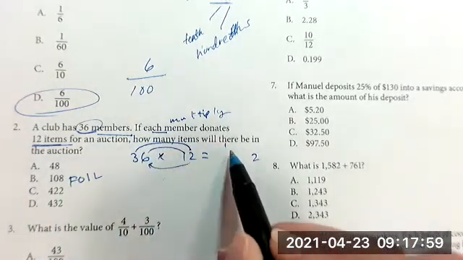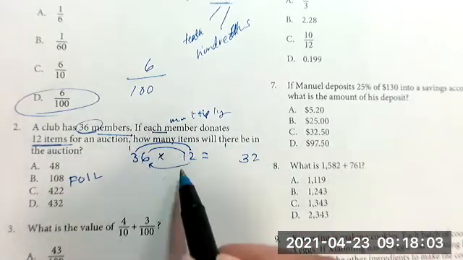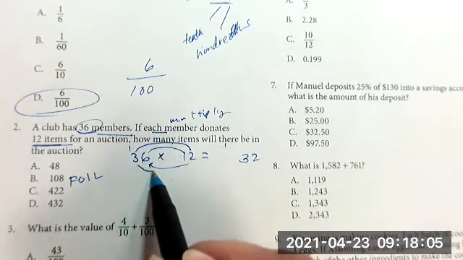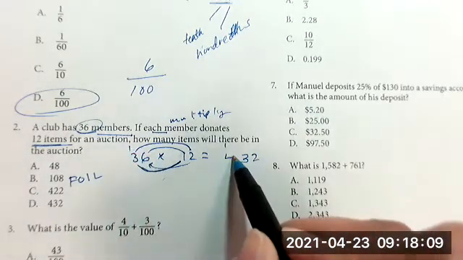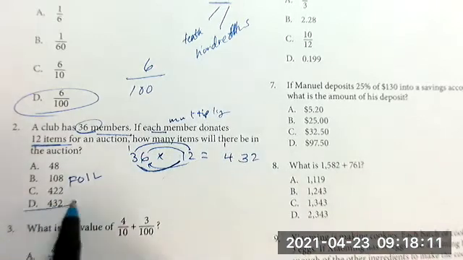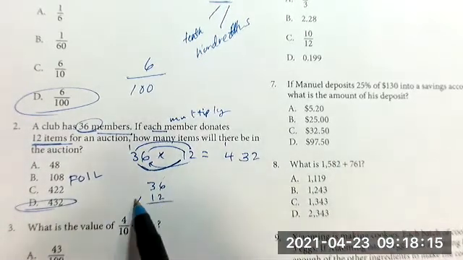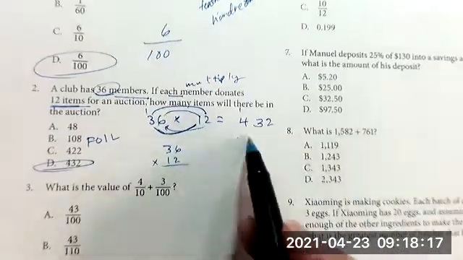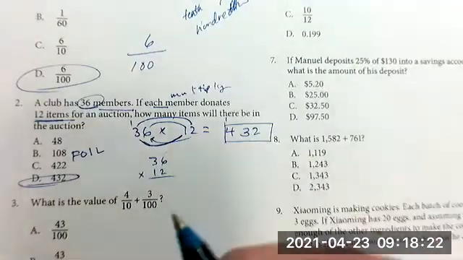That's 12. Plus the 1, that's 13. Carry the 1 again. And then 3 times 1, that's 3. Plus the 1, that's 4. So 432. If you want to do this, that is perfectly fine. You can multiply like that. I just find it a lot easier to multiply sideways when it comes to 2-digit numbers.